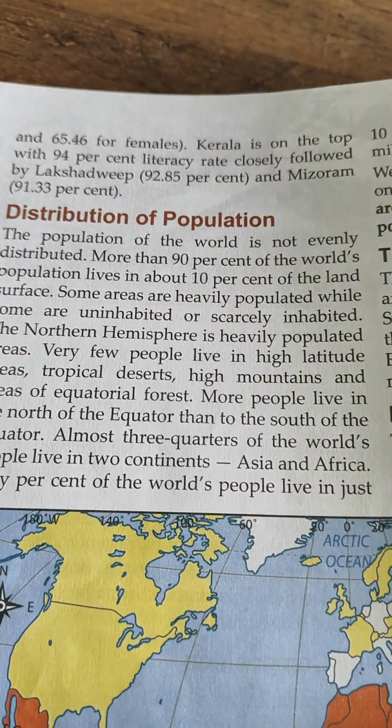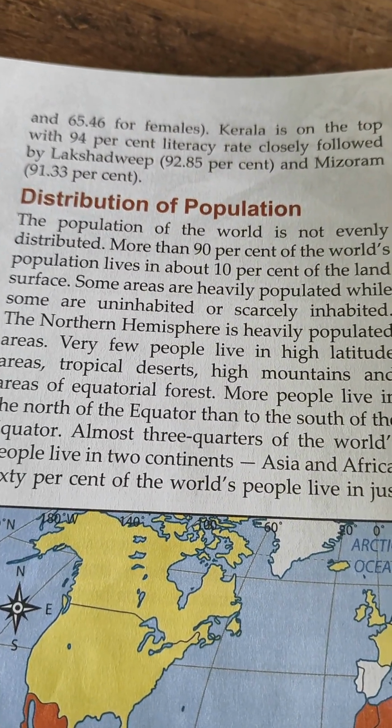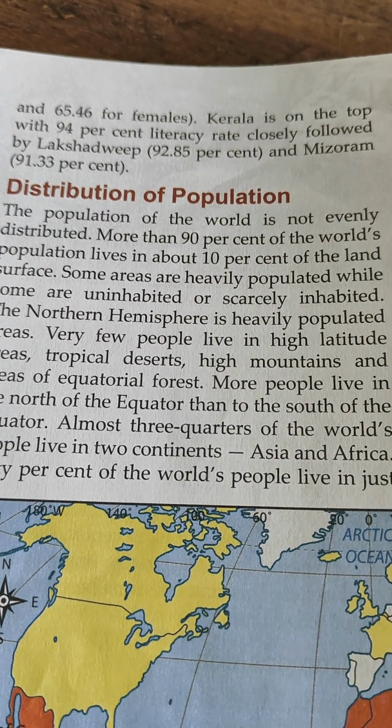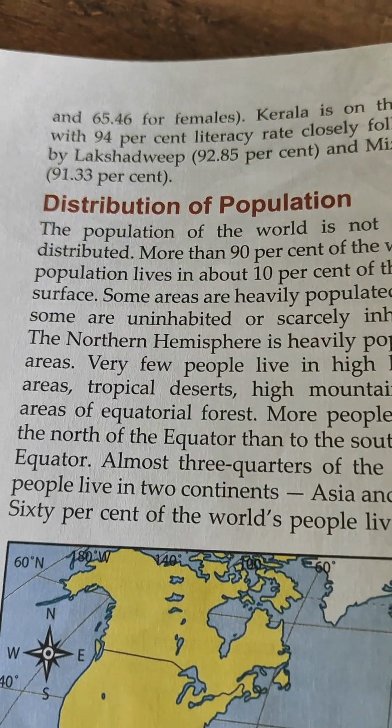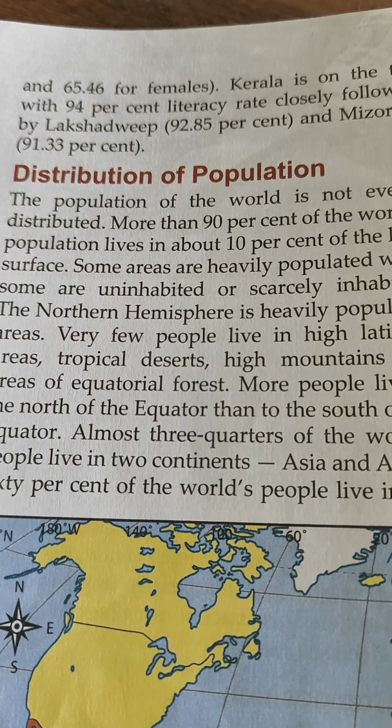Kerala has the highest literacy rate. Lakshadweep, a small island in India, is also high, 92.85.